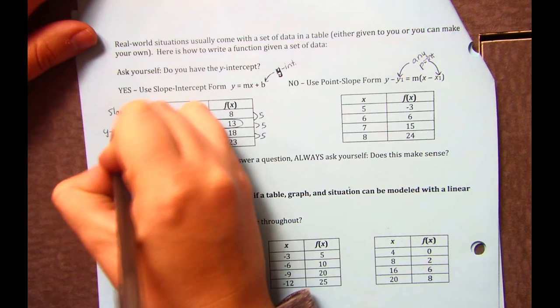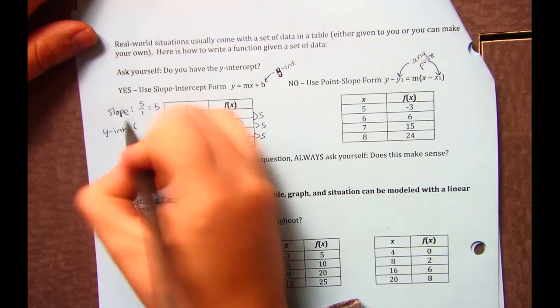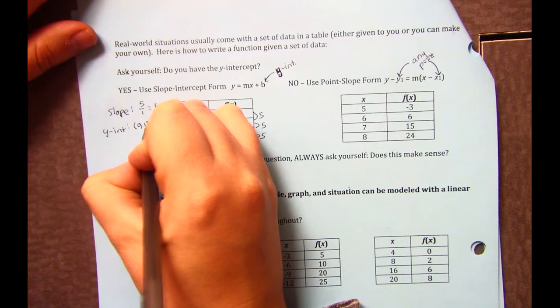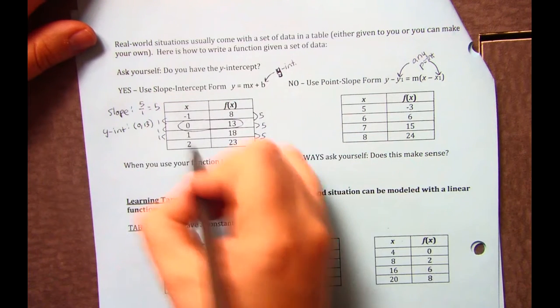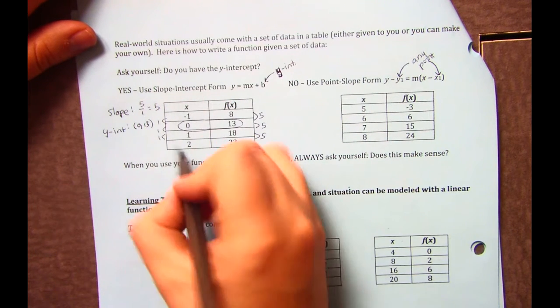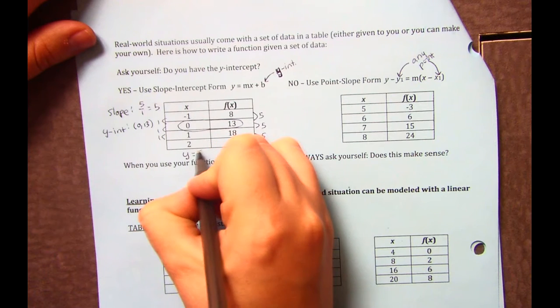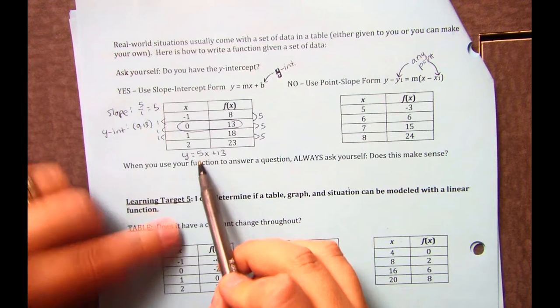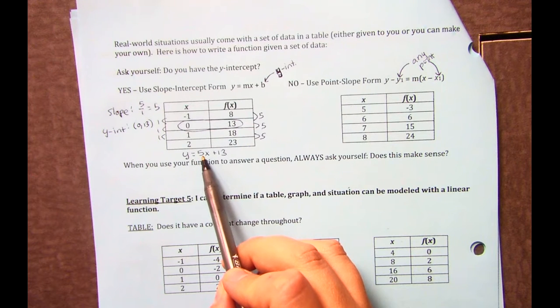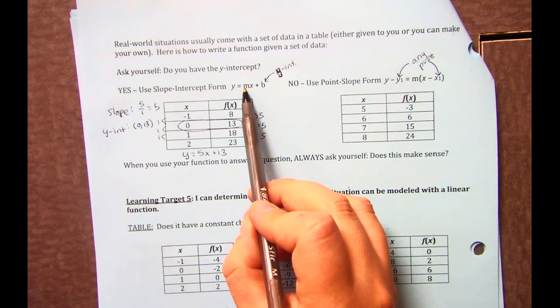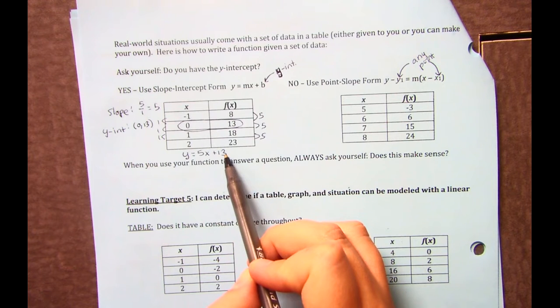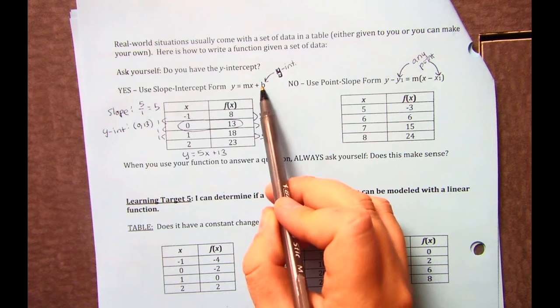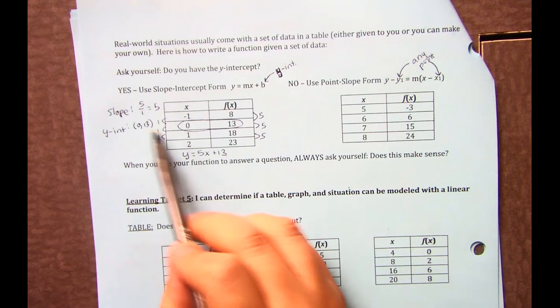And my y-intercept is 0, 13. So the equation for this table of data is y equals 5x plus 13. Because my slope is the number that goes right before the x, like the m right there before the x. And the y-intercept is the number being added or subtracted to the x. Here, it's a positive 13, because that's my y-intercept.